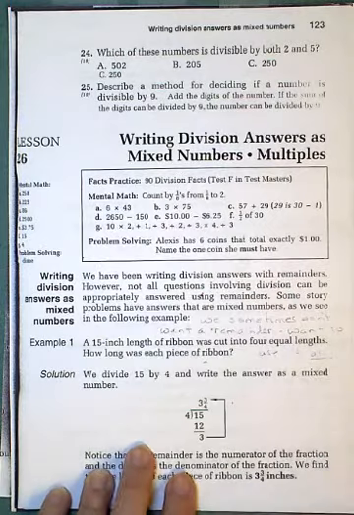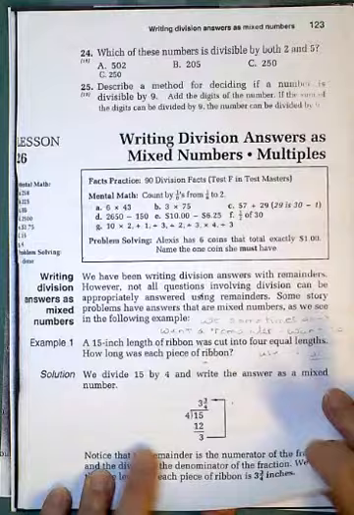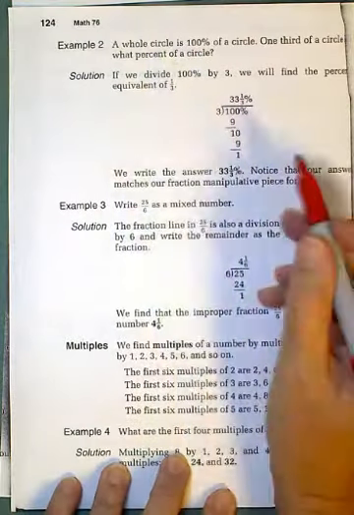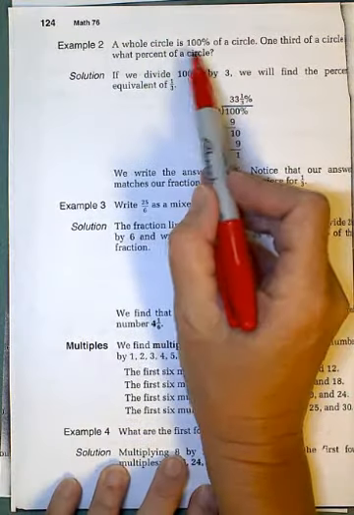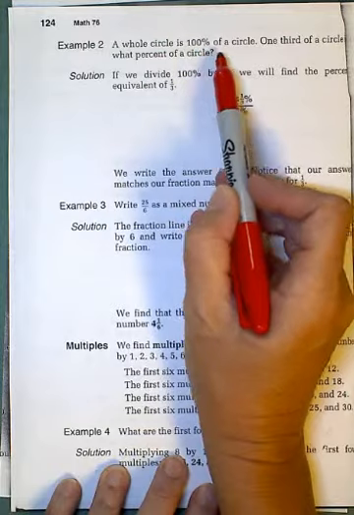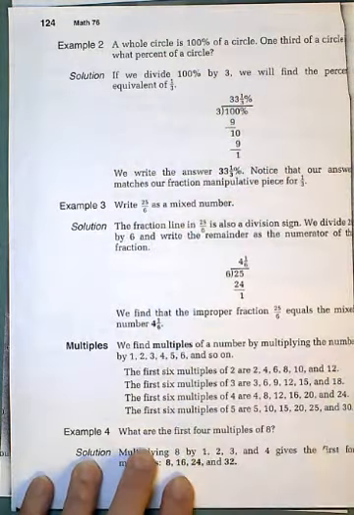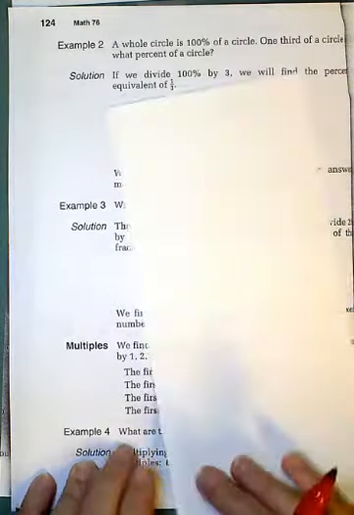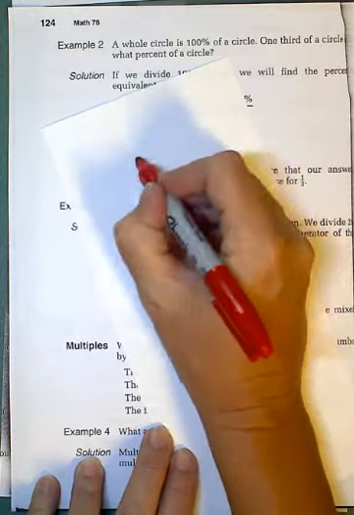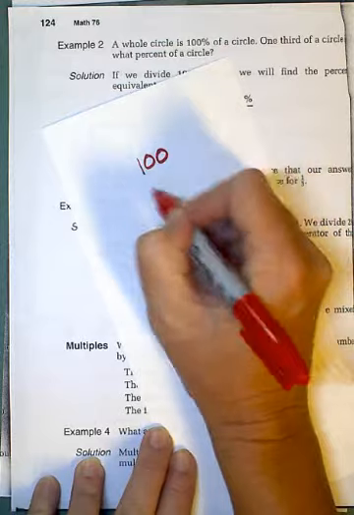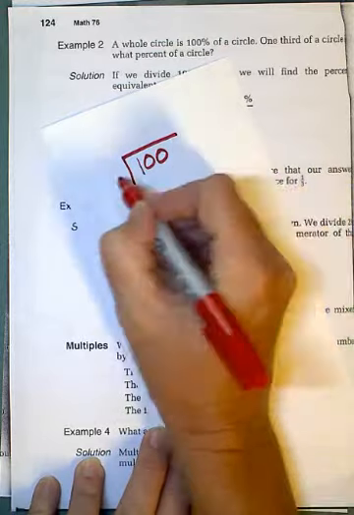Let's look at a few more examples. In example 2, we are told that a whole circle is 100% of a circle. And we are asked, 1/3 of a circle is what percent of a circle? Well, we'll take our whole part, which is 100, and we divide it into 3 equal parts.